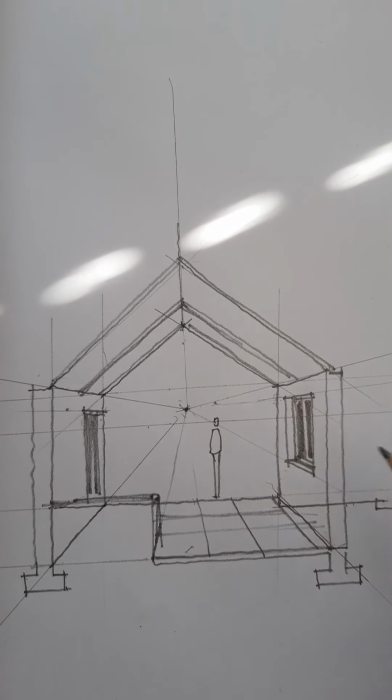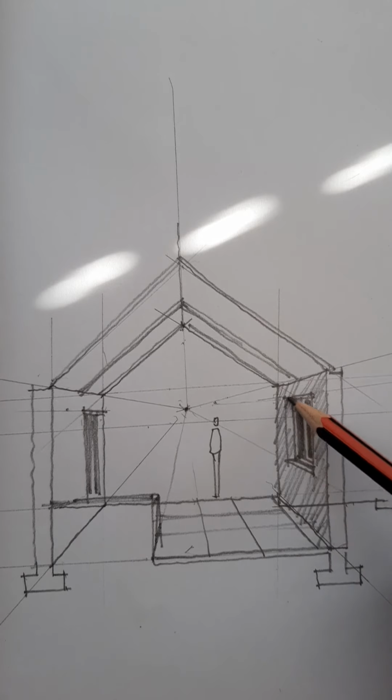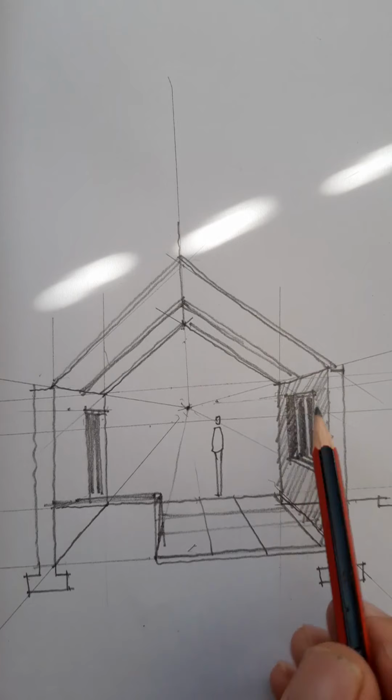Of course, on a one-point perspective, we can also put texture, such as a texture on the wall. This would be a very light tonal value, which I'm doing in a fairly blunt line, and I will add some shadow in that reveal.